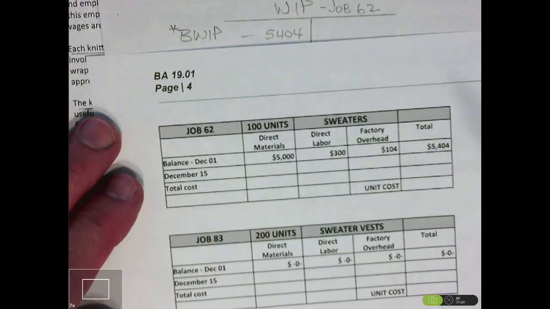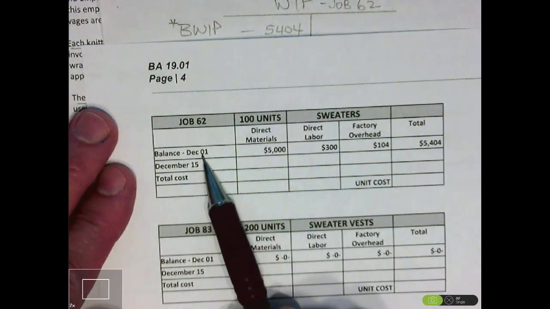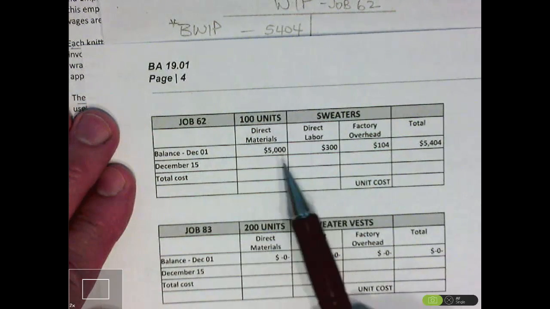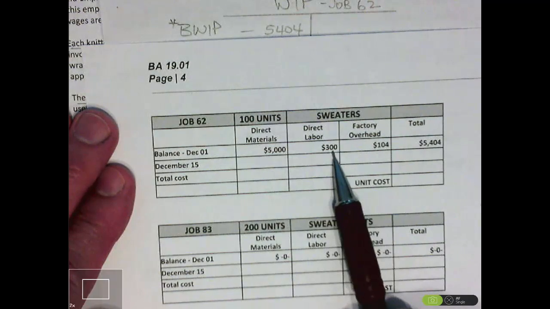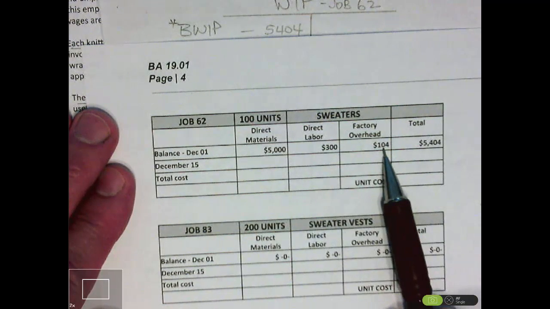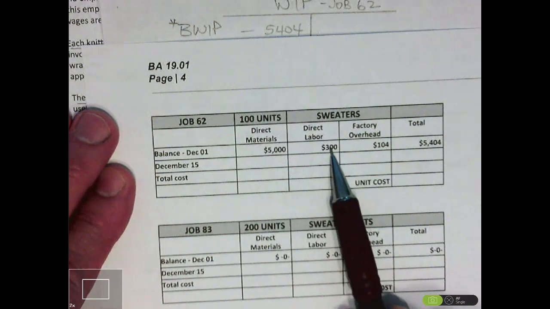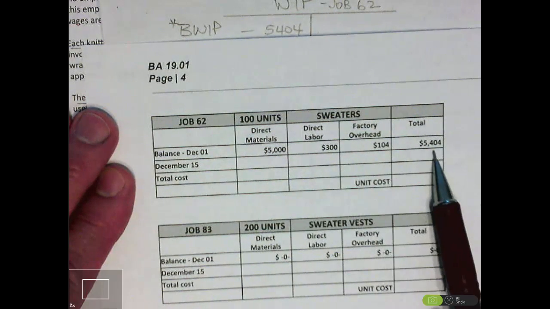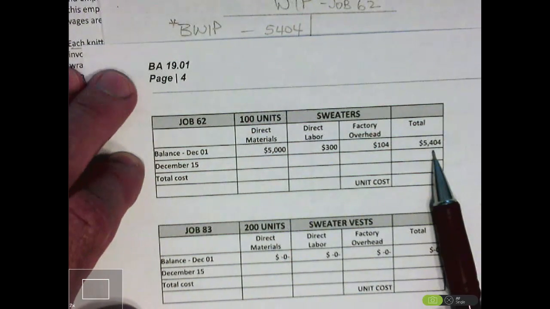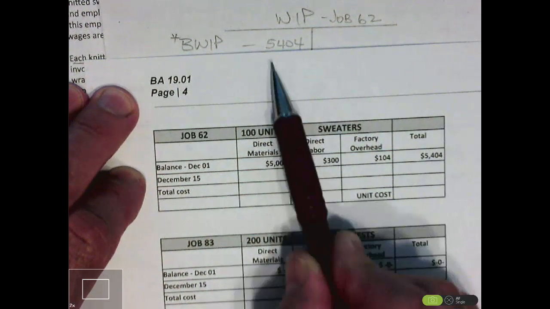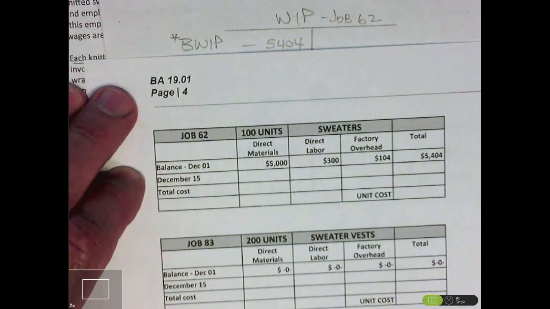For job 62, you see that the job has a beginning balance on December 1st of $5,000 for material, $3,000 for labor, and $104 for factory overhead. Adding the material, the labor, and the overhead, those total $5,404, and that should be the amount that would appear in the T account for job number 62.